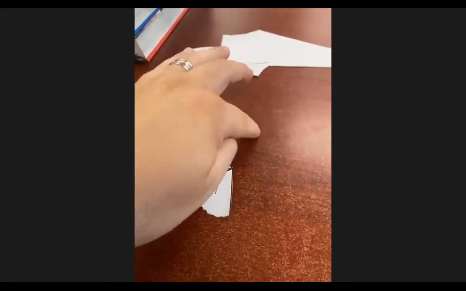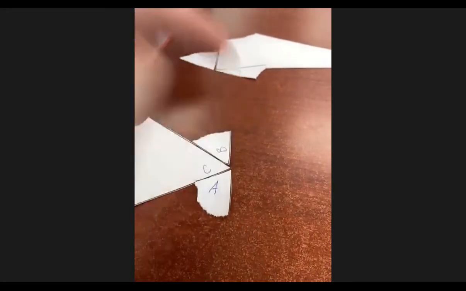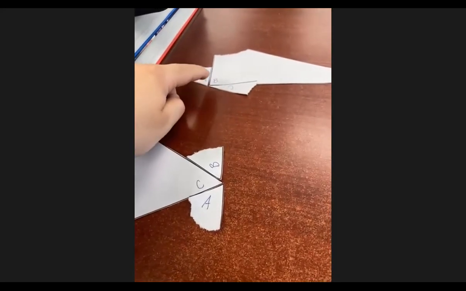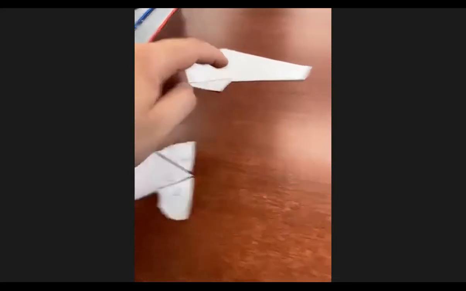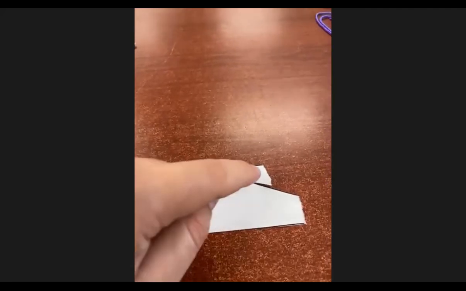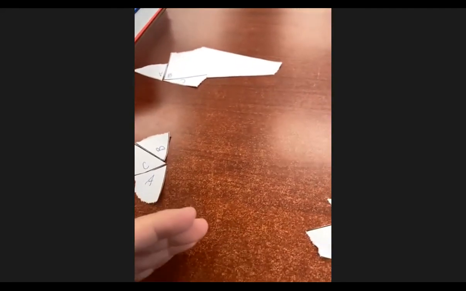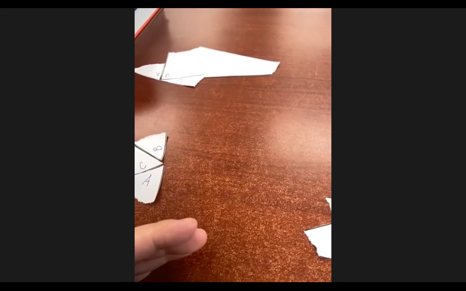A straight line or a straight angle measures 180 degrees. So what we've just discovered is if you add angle A, angle B, and angle C together, or angle B, A, and C, doesn't matter the order you add them together, if you add the three angles in a triangle, it forms a straight angle which measures 180 degrees. All three angles in a triangle add up to 180 degrees. Okay, that's the first important theorem that you need to get from today's lab.